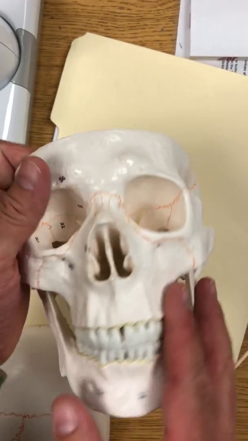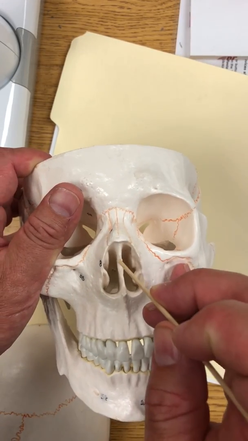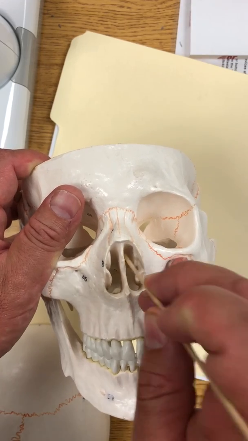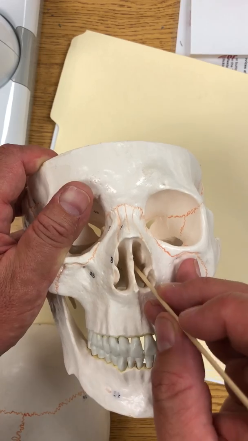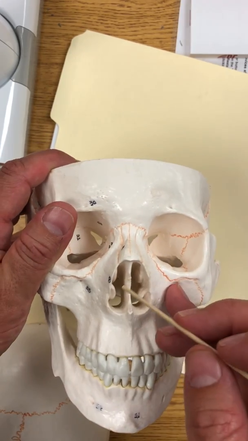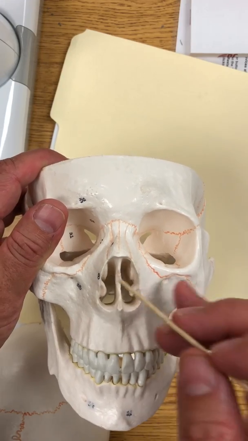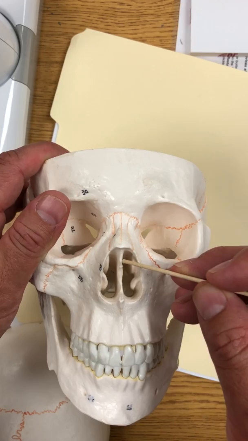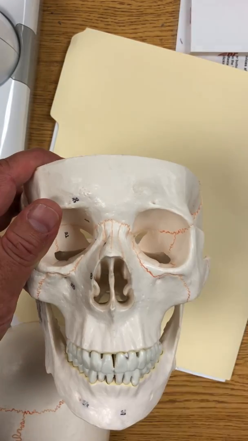Now we're going to look at the nasal septum. For our purposes, the upper portion of the septum that divides your nasal cavity into a left and a right side, we're going to say is the perpendicular plate of the ethmoid bone. Your superior and your middle nasal conchae are also features of the ethmoid bone. And that nasal septum, we mentioned already that the perpendicular plate of the ethmoid forms the upper portion of the septum.